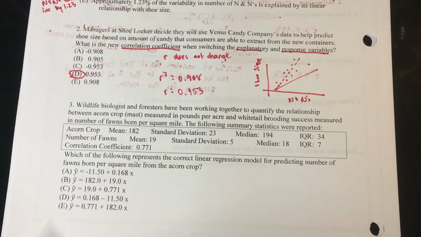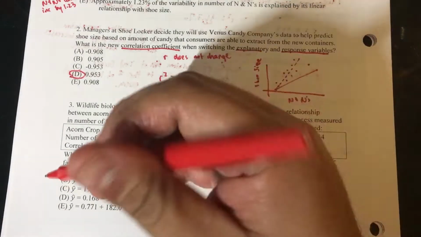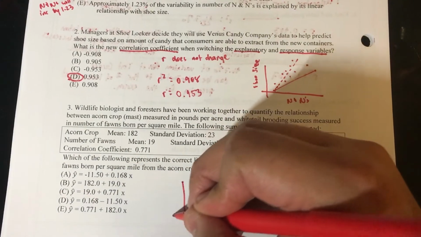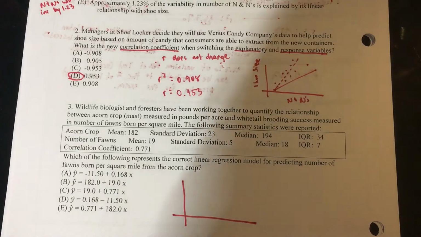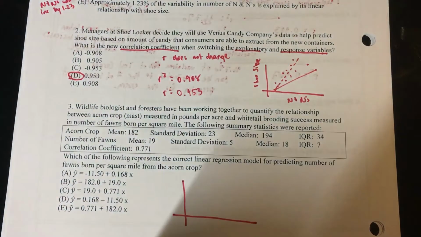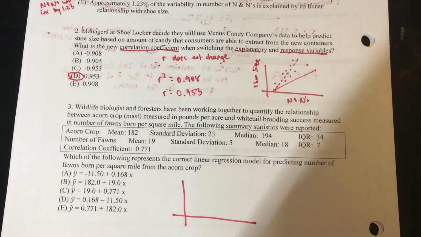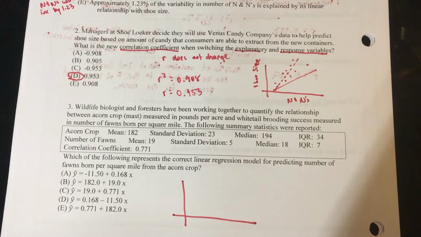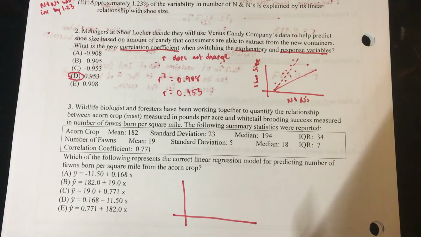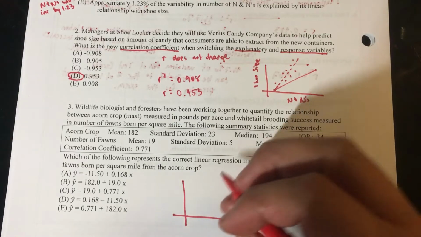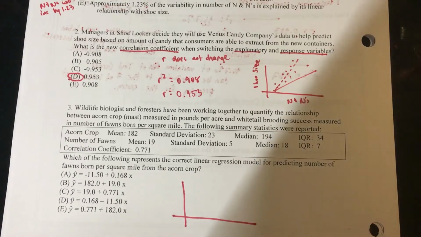Which of the following is the regression model we can use? Remember here, first thing is going to be what is the explanatory and what is the response.